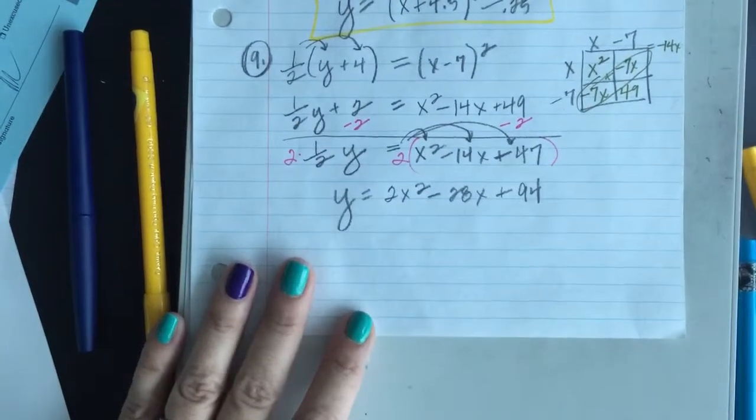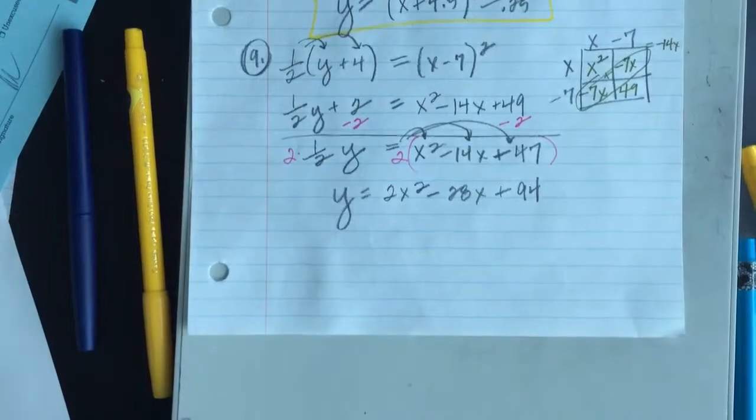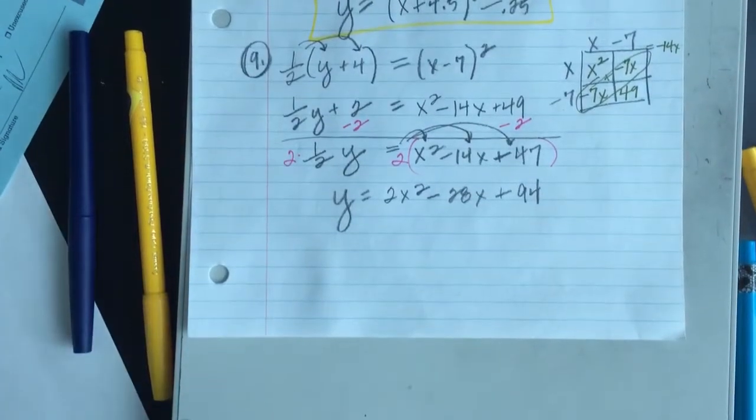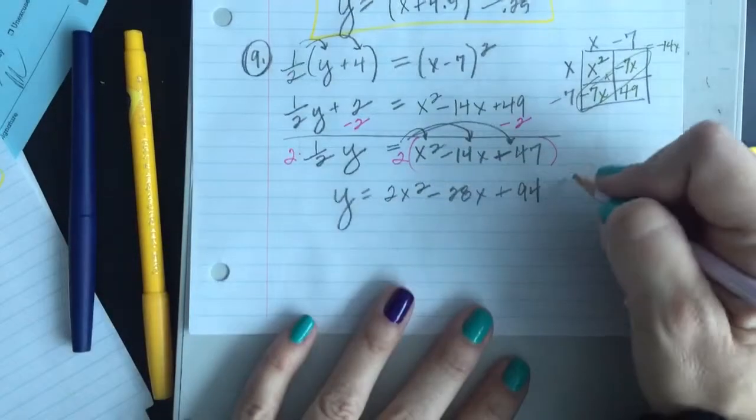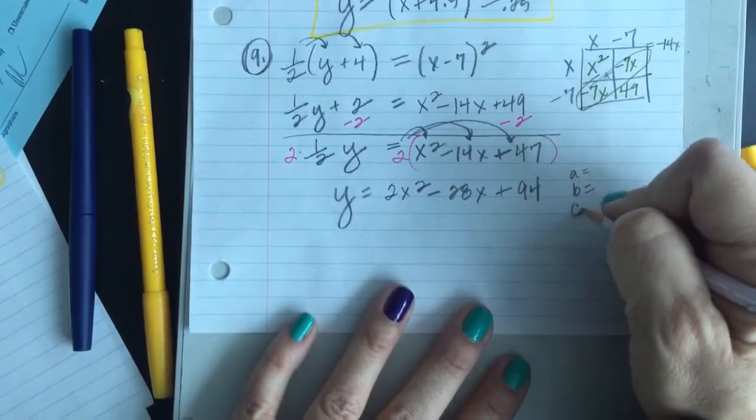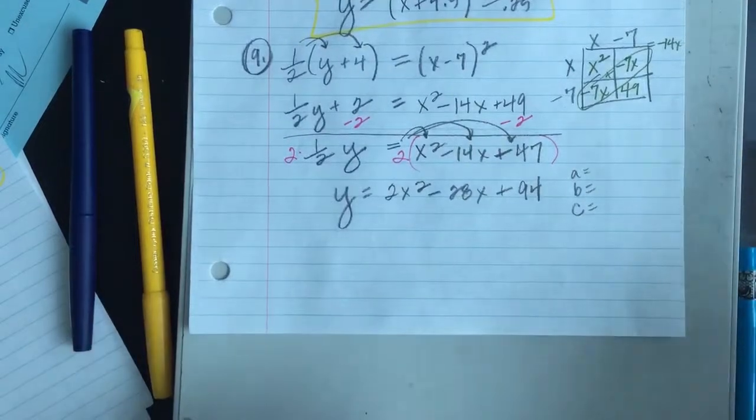Now here's the repetition in what we've done since the first problem. What am I going to go find? Now I got to get into my ABC. So my simplifying work just to get it into standard form is where the challenge is probably going to be.